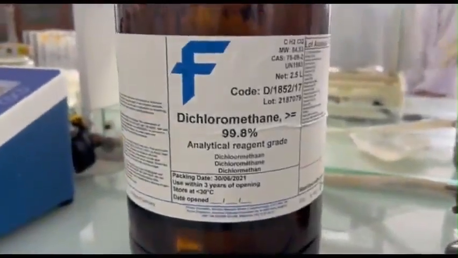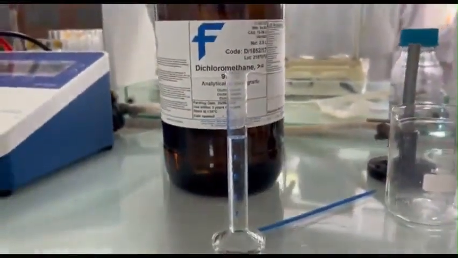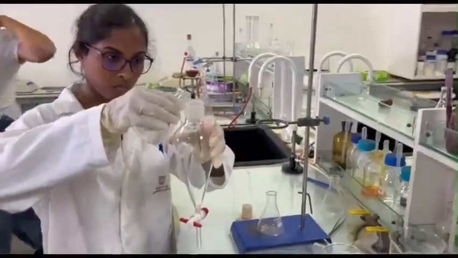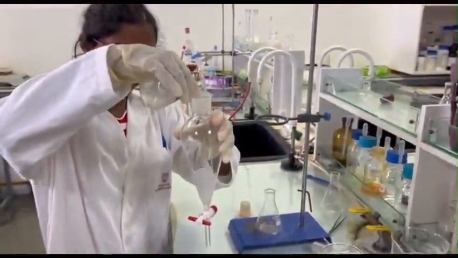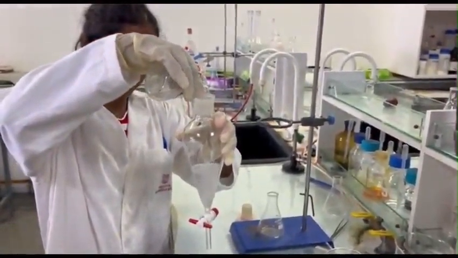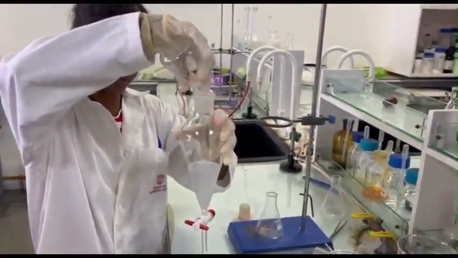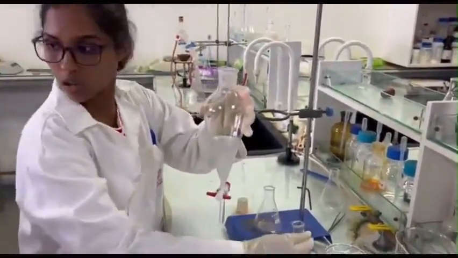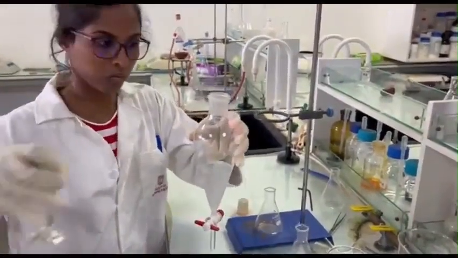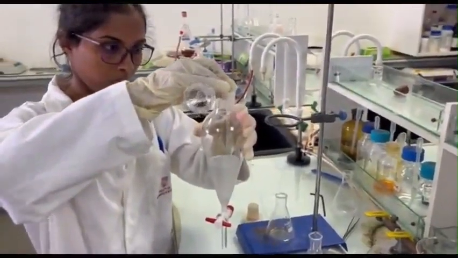Next, we measure out 10 milliliters of dichloromethane using a measuring cylinder. Dichloromethane is an excellent organic solvent that will help in extracting the essential oil from the aqueous phase. Then we pour the distillate and the 10 milliliters of dichloromethane into a clean and dry separatory funnel. Make sure to cap the funnel tightly, hold the funnel horizontally and shake it well.